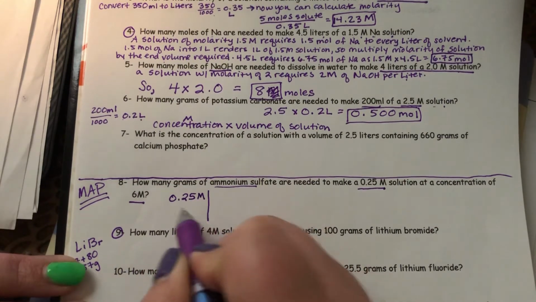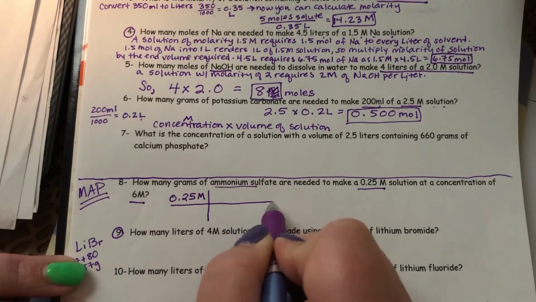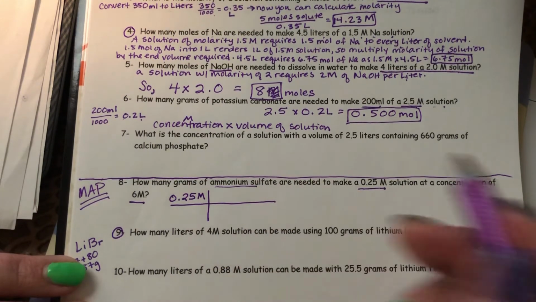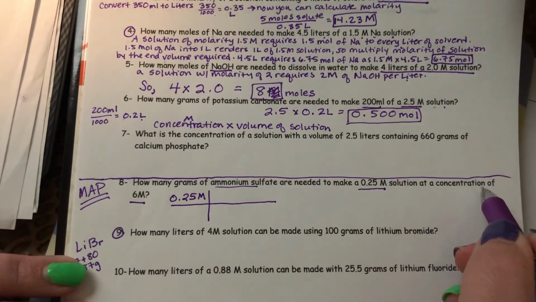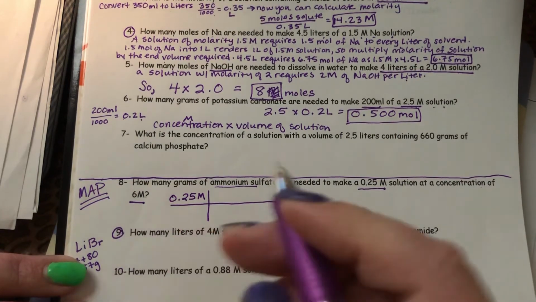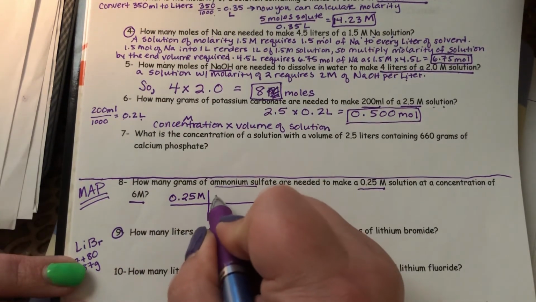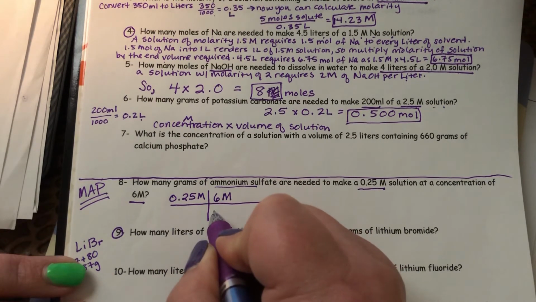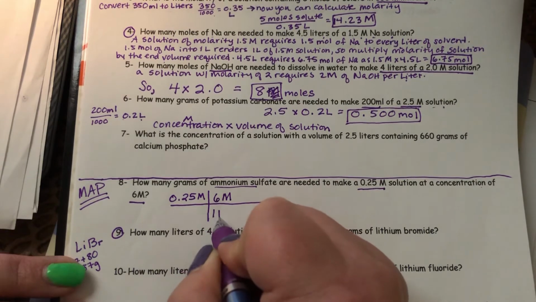Since it said a concentration of 6 molar, that's the next thing I put, and that goes over our generic 1 liter.